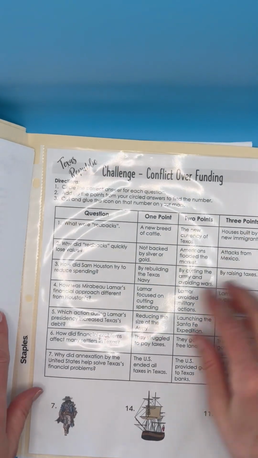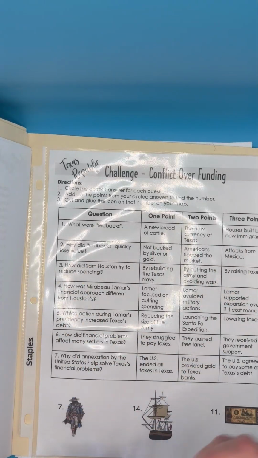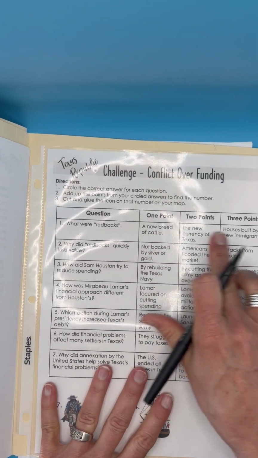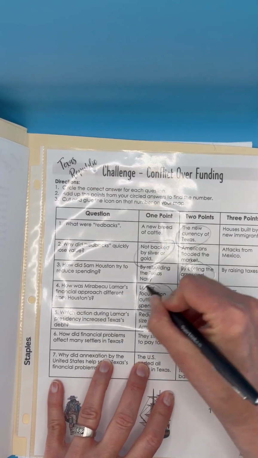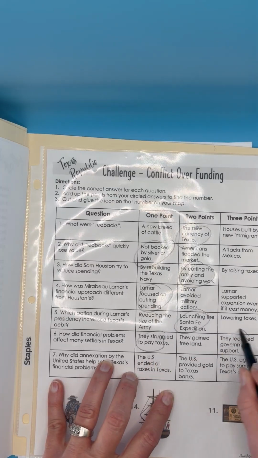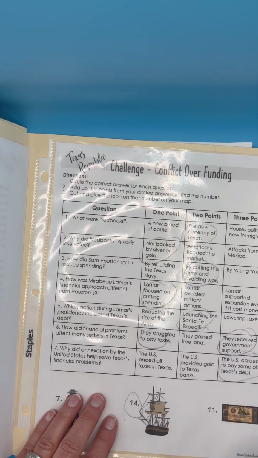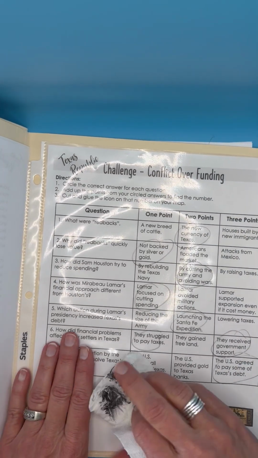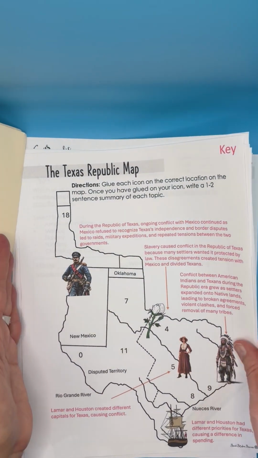And the last topic is funding. And funding goes like this. It's a different type of challenge. It's the same kind of comprehension check. We've got a question and multiple choice answers, and we're going to be circling things. I'm not necessarily circling the most correct answers, but I'm just going to show you. And then we're going to add up points, and they add up to 14. Cut out the icon, write the sentences, clean your paper, check with your teacher, and I've completed the assignment.